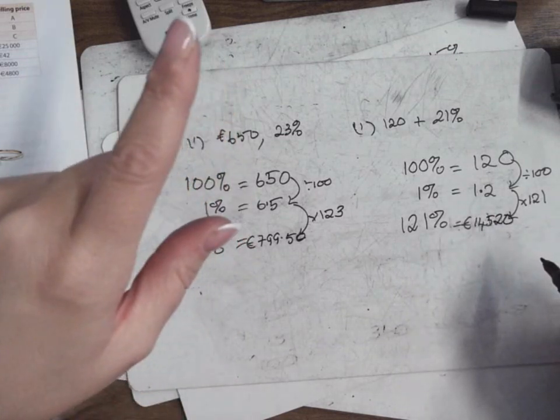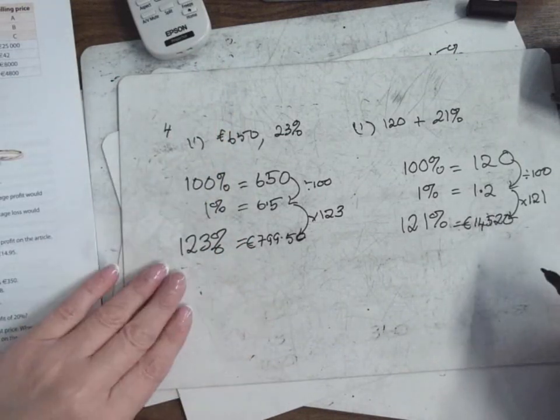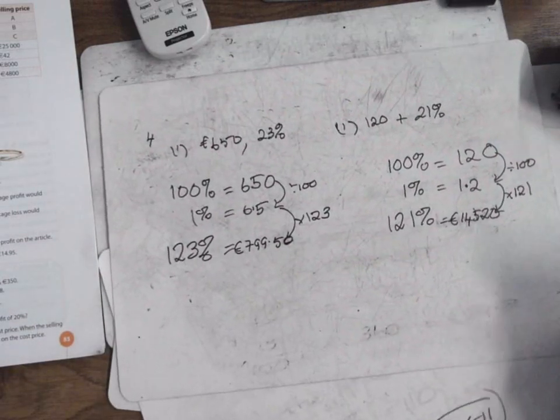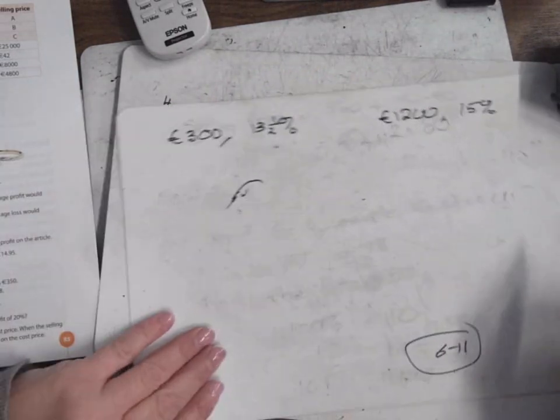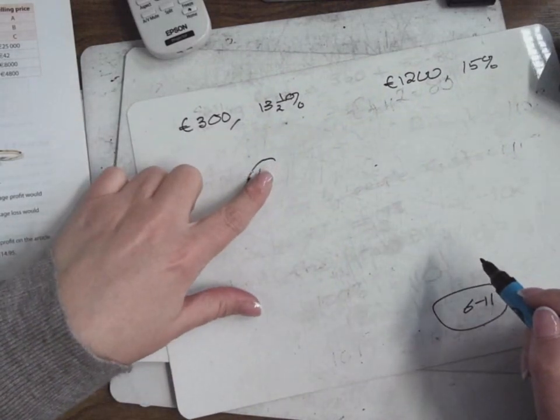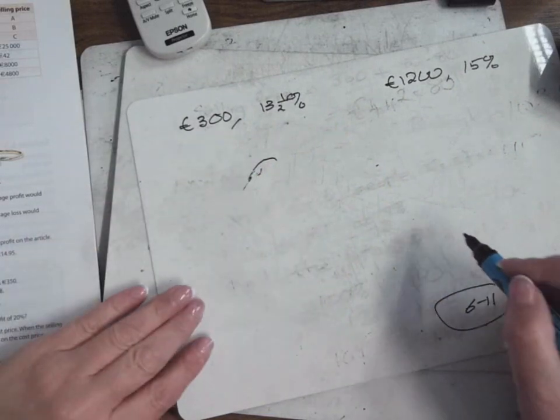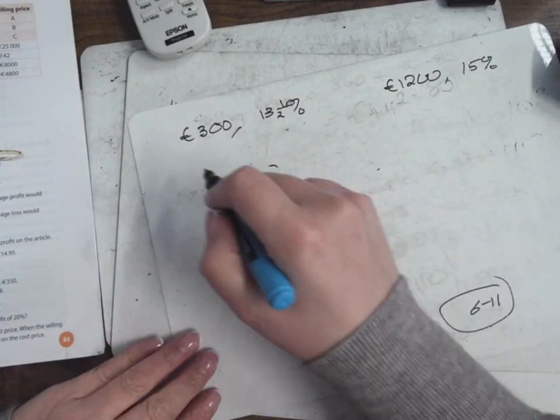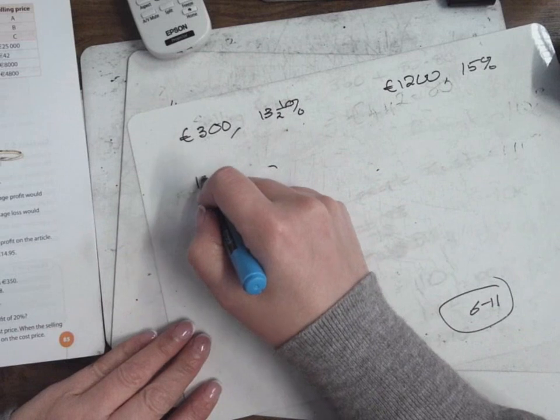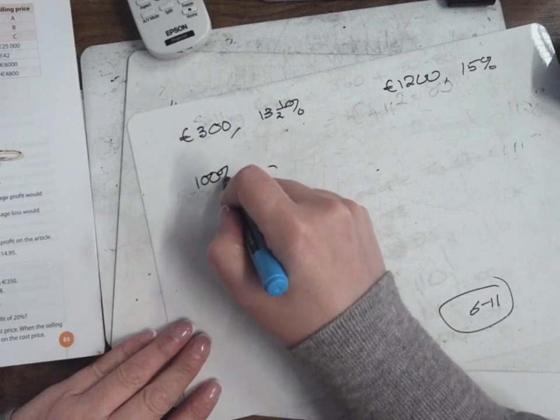Did you get it right again? But you did it the other way. Yeah, that's great. In a test, that would be full marks. Okay, right, the next one is a set of tyres, 300 at 13.5%. So I'm on 100%. What have I to go up to?